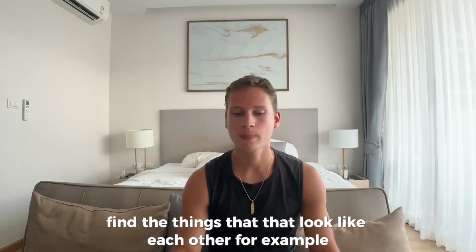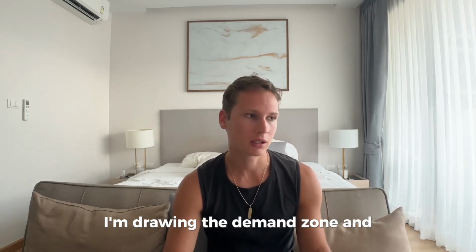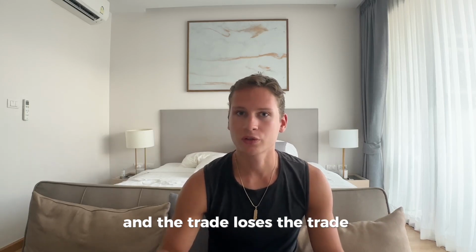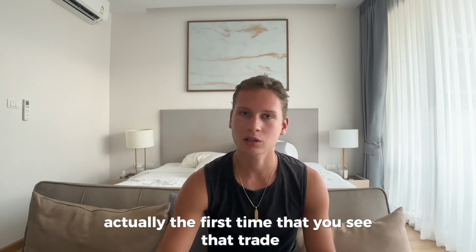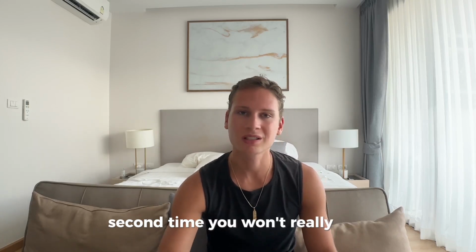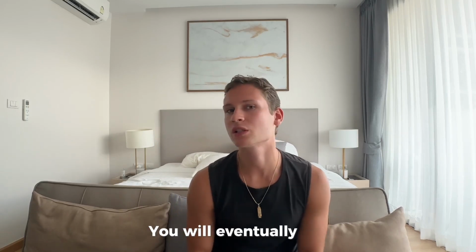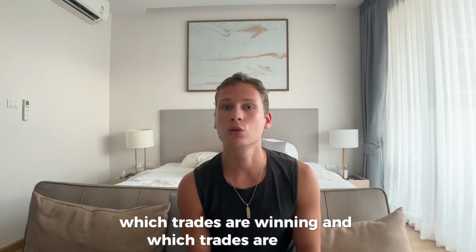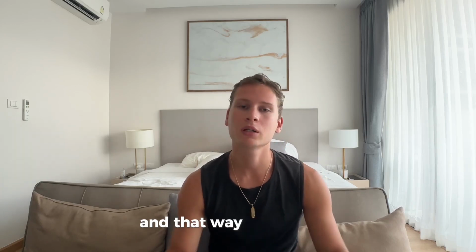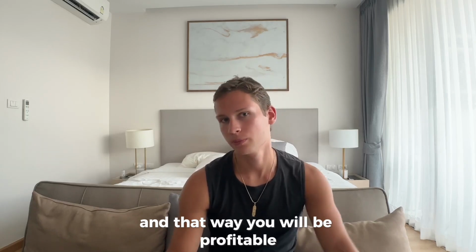For example, I'm drawing a demand zone and I see a double bottom and the trade loses. The trade reverses and it loses. Well, actually, the first time that you see that trade, the second time you won't really see it. If you journal every trade, you eventually see which trades are winning and which trades are losing, and that way you will be profitable.